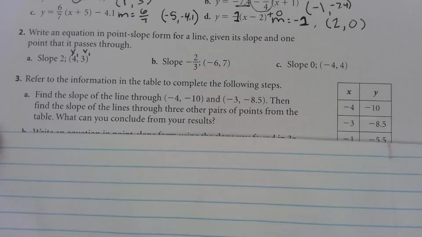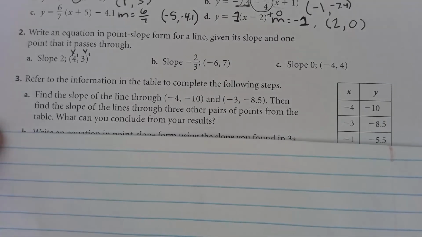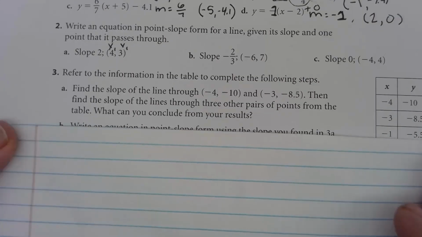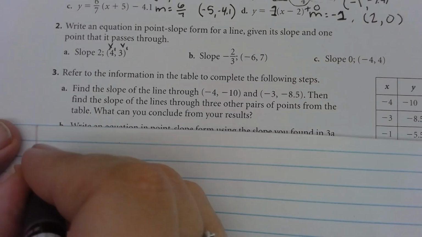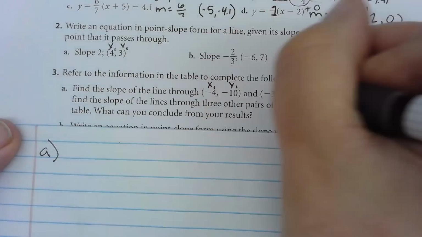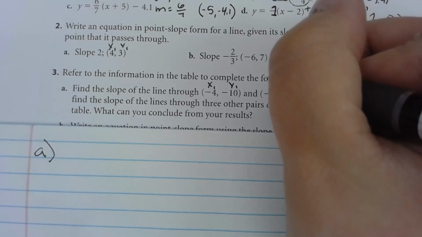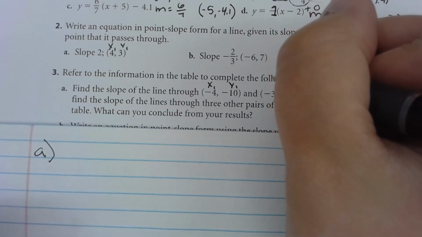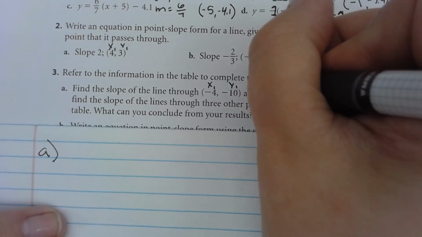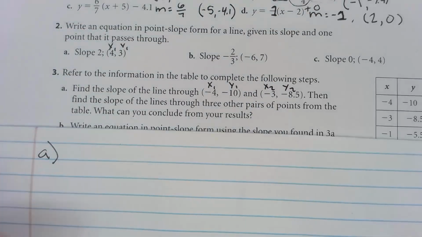Okay, so it says the slope of the line through -4, -10 and -3, -8.5. Then find the slope of the lines through 3 other pairs of the points per table. What can you get from the results? We have x1, y1, x2, y2.